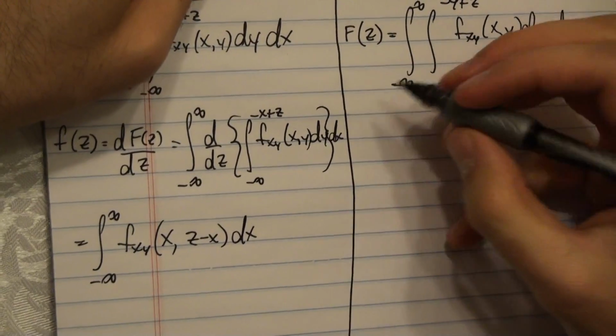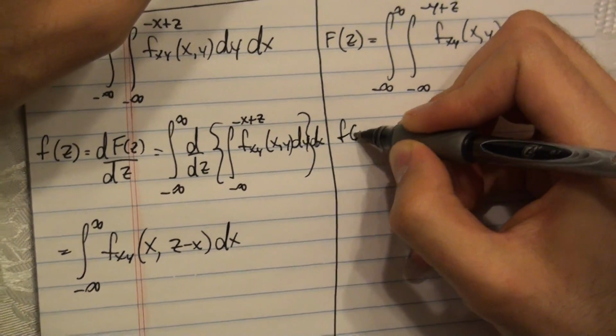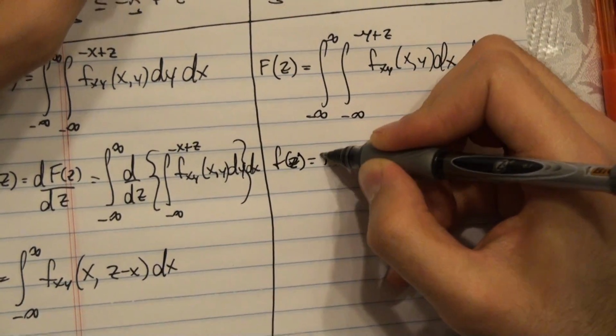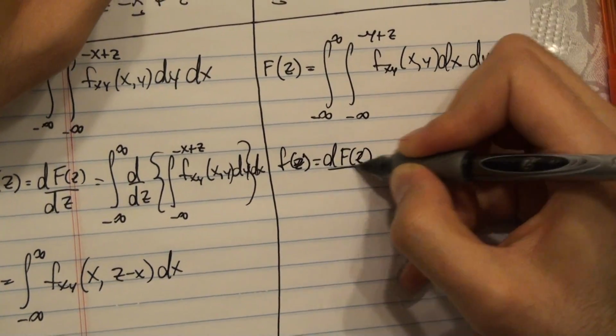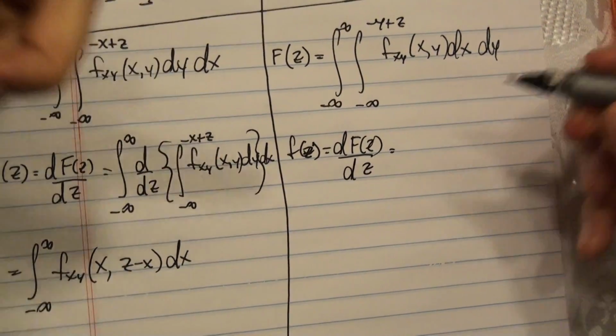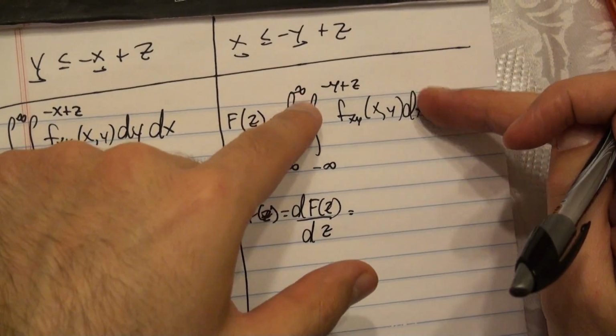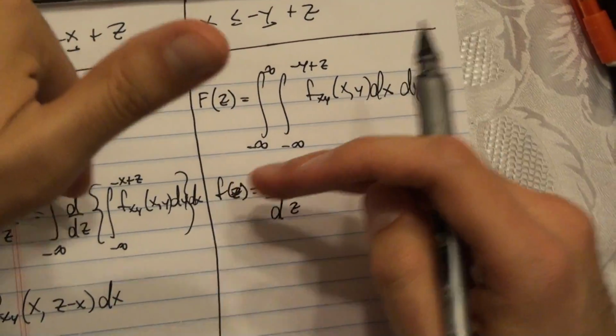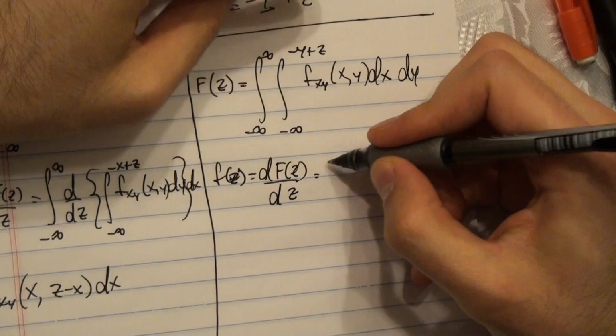Now on the other side, I'm going to do the same thing. We know little f of z is equal to d big F of z dz. Same reasoning, because we're going to consider this integration first, we can move the d dz inside.